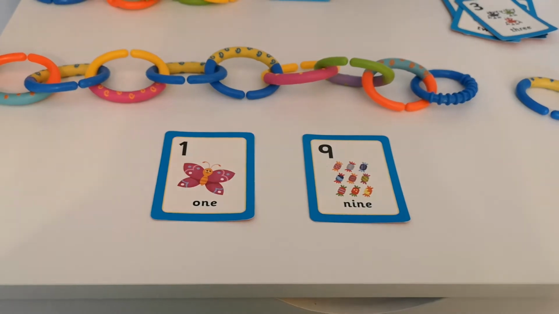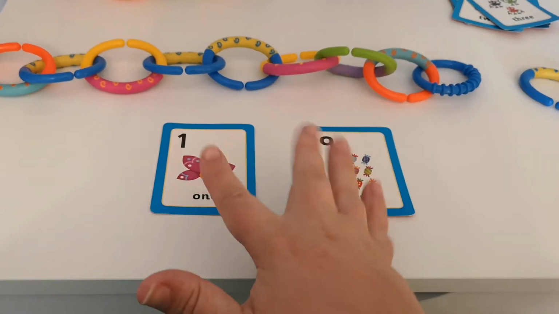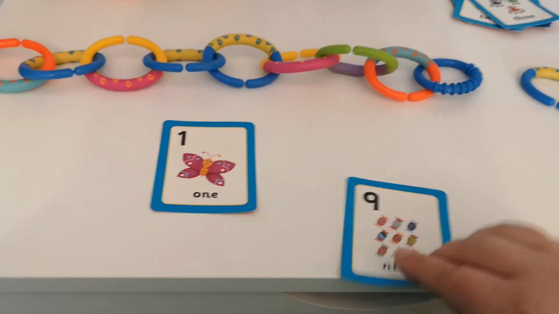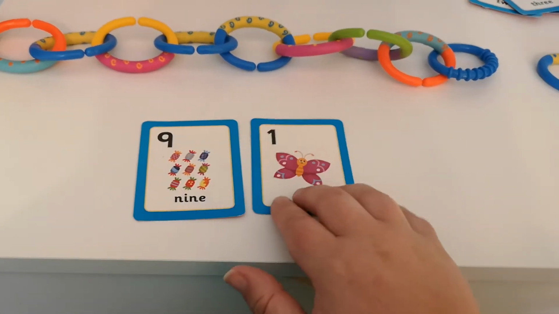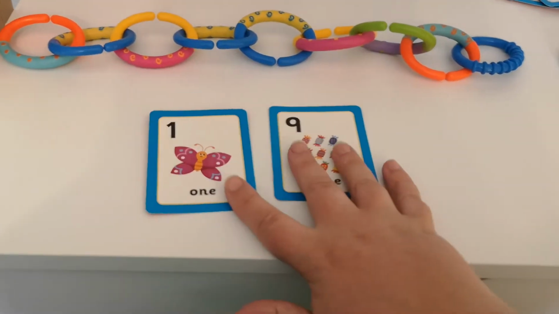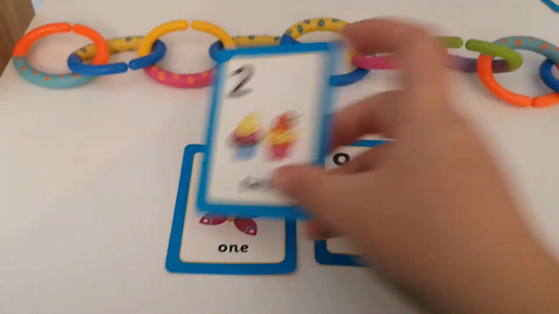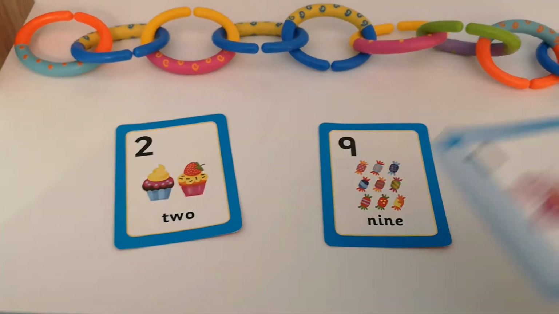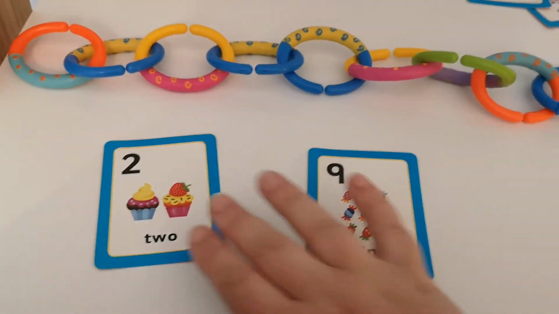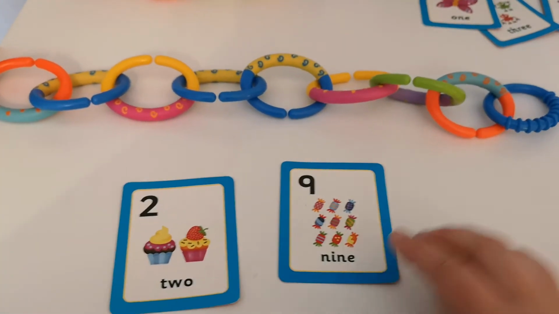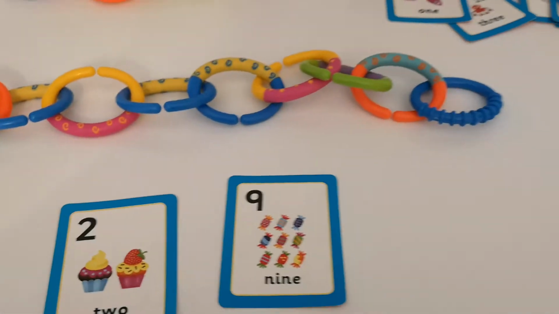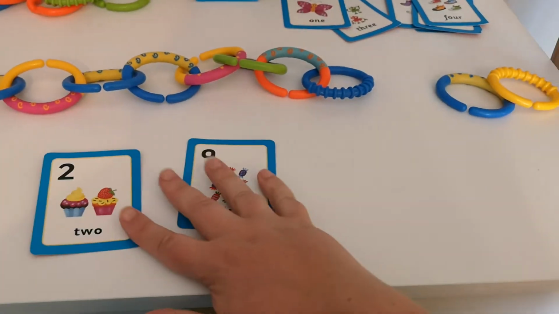They are one of the number bonds to 10 because if you have 1 and 9 or if you have 9 and 1, both make 10. Okay, but what if we had number 2? Do you think 2 and 9 makes 10? Let's just try. I've got 2 there, 9 here.